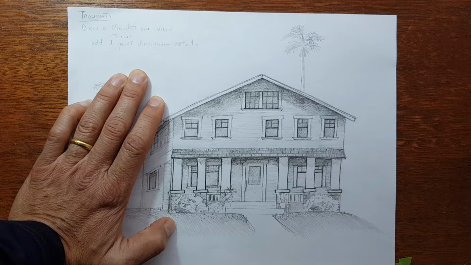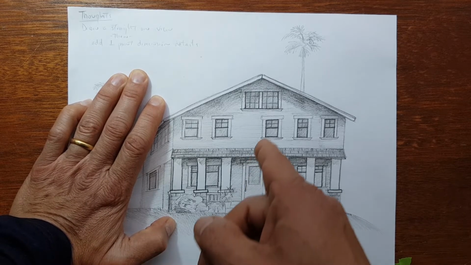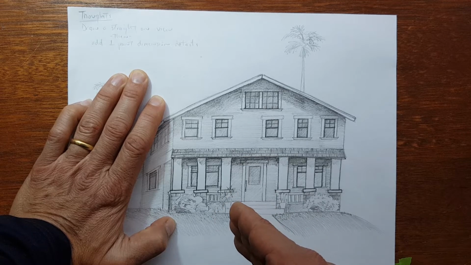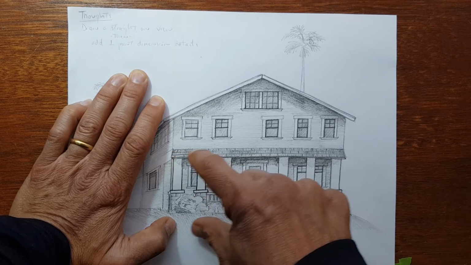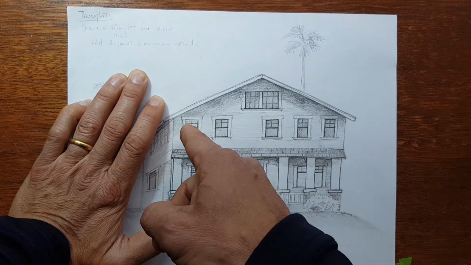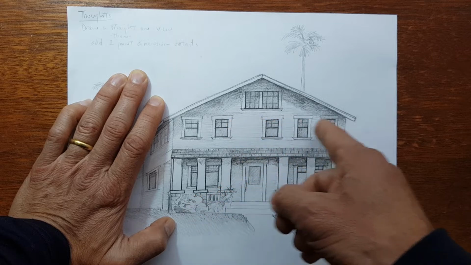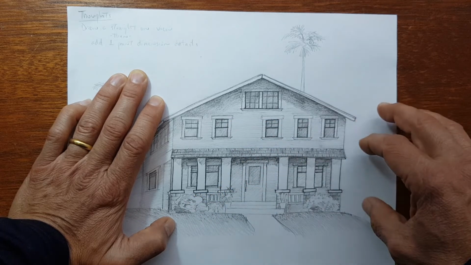What I found interesting about this particular house that I'm staying in is that it's asymmetrical in its design. So the bottom is all symmetrical, it's all even. But then the upstairs, for some reason, they put 2 windows on the left and 3 on the right. I don't know why. I'm curious about that.